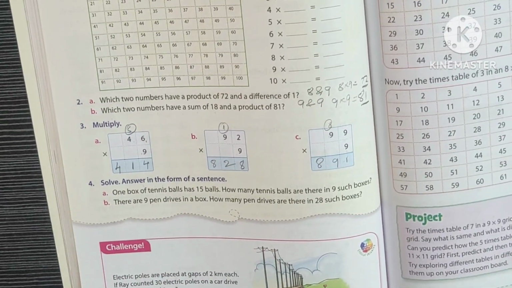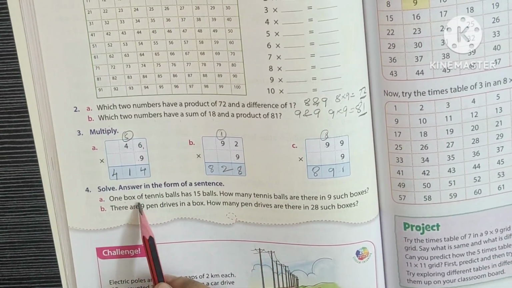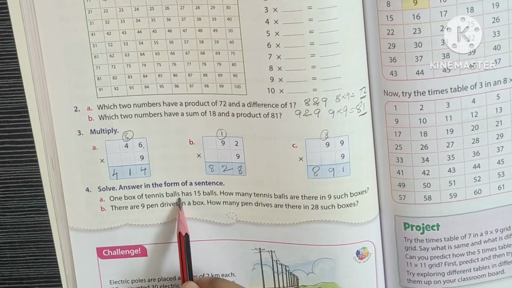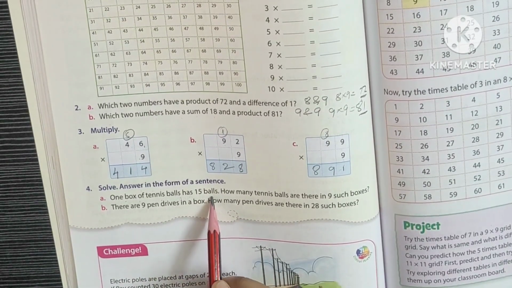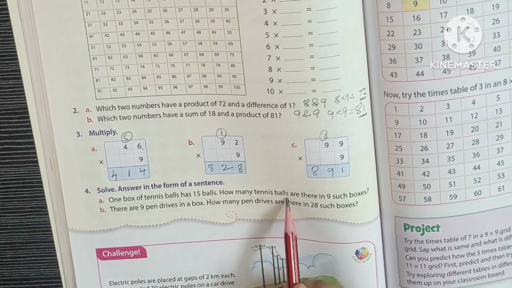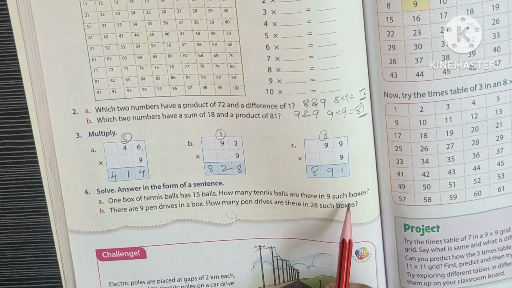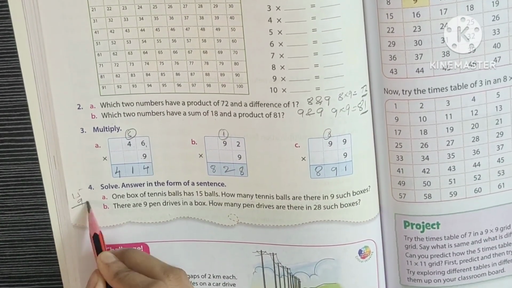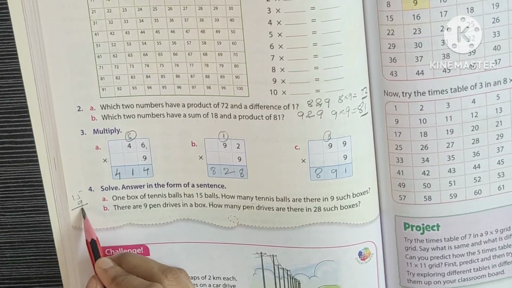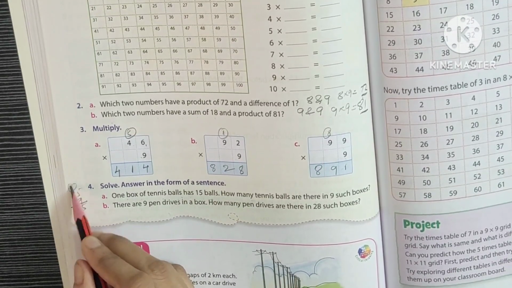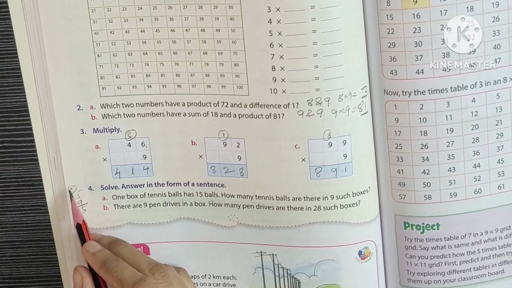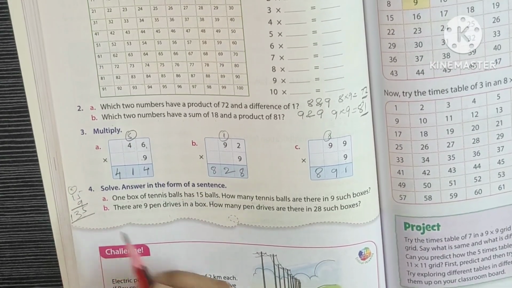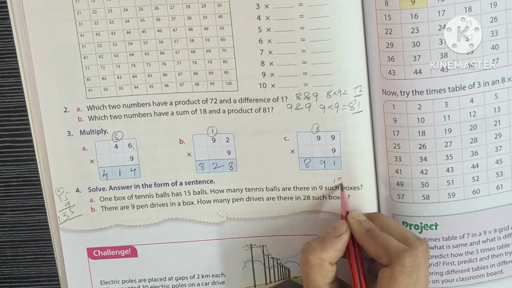We have to do it in a sentence. One box of tennis balls has 15 balls. How many tennis balls are there in 9 such boxes? So I have to do 15 into 9. 135.